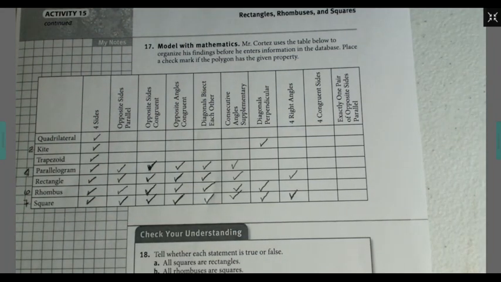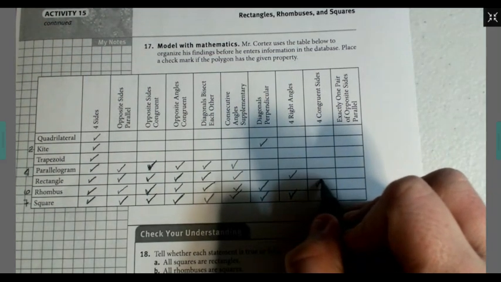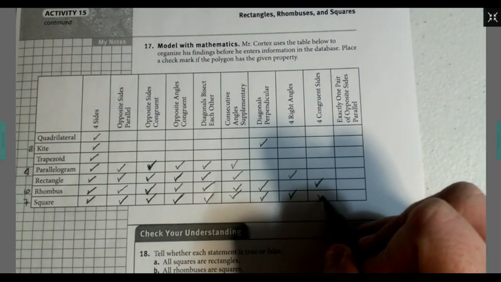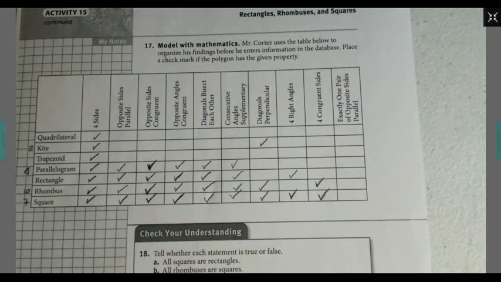4 congruent sides. Is that a property of a quadrilateral? No. What about a kite? No. Trapezoid? Nope. Parallelogram. Do they have to have 4 congruent sides? No. Rectangle? No. What about a rhombus? Yes, that's part of the definition of a rhombus, that they have 4 congruent sides. And the same thing with a square. That is part of its definition.